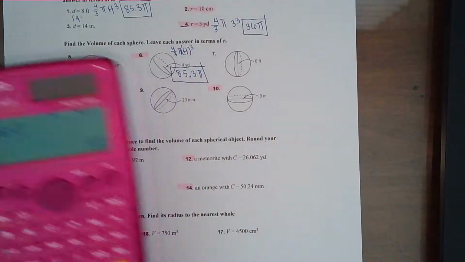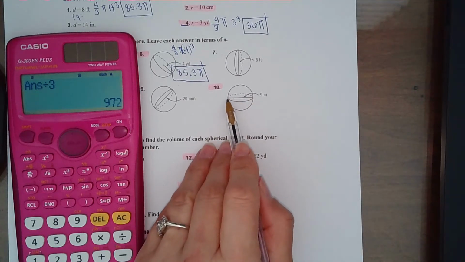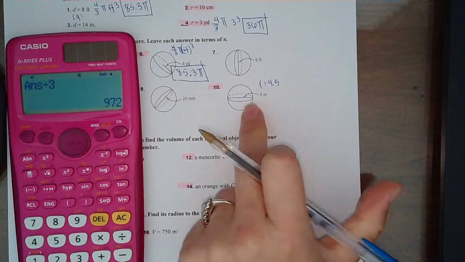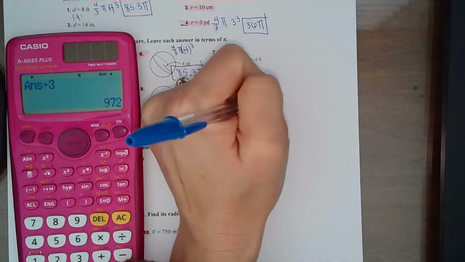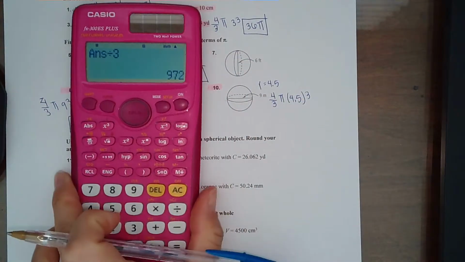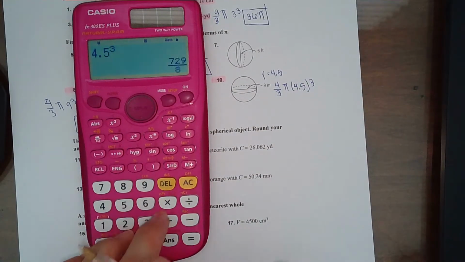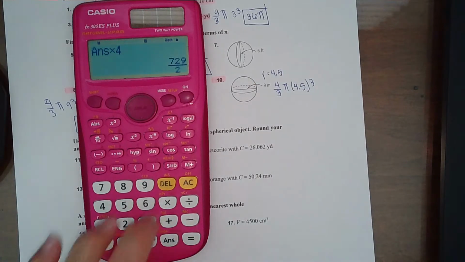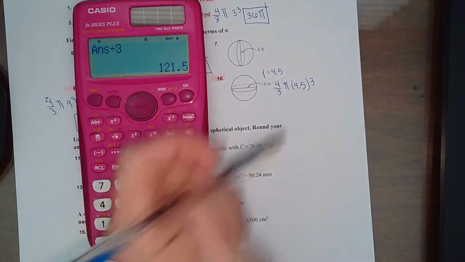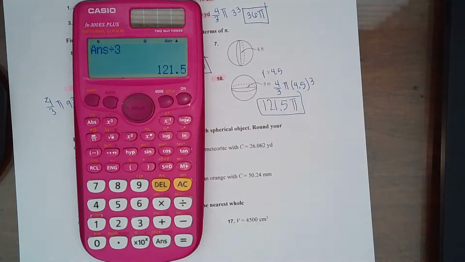All right, and then moving over here, if you look, see how it's going all the way across? I'm going to just go ahead and read that as the diameter. So my radius would be 4.5. So when I go ahead and plug that into the formula, I'll do 4/3 pi times my radius, 4.5 cubed, and I'll solve it that way. So 4.5 cubed times 4 divided by 3, and you should end up with 121.5 pi as your answer.